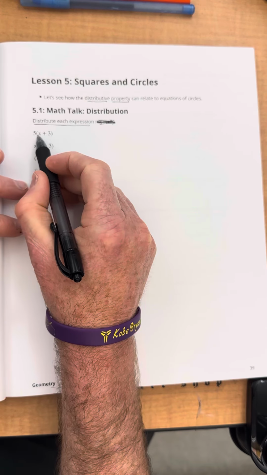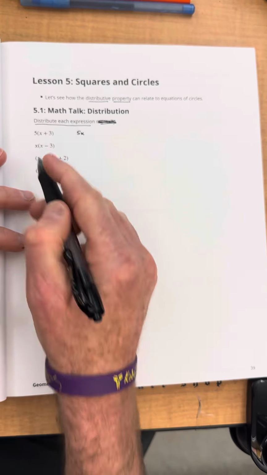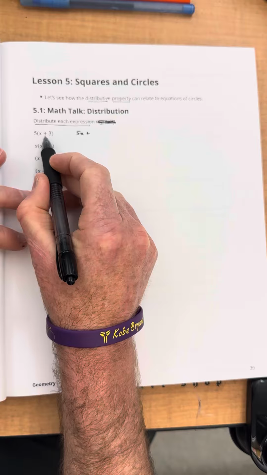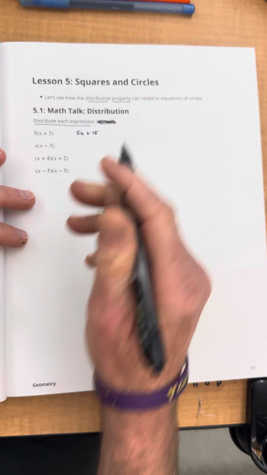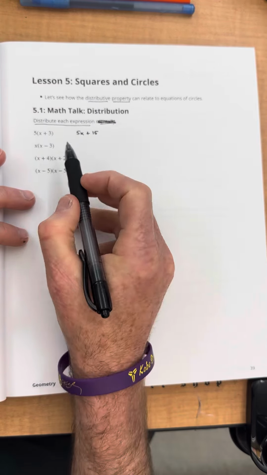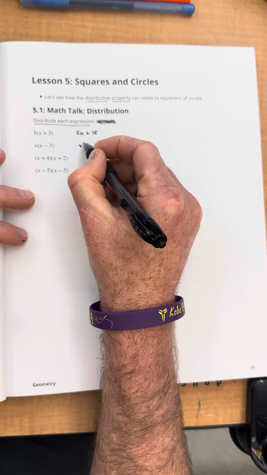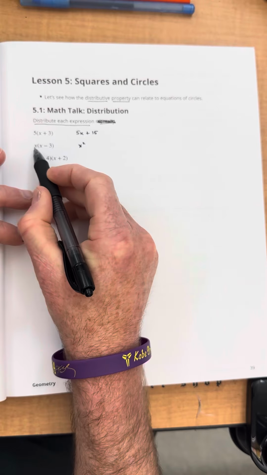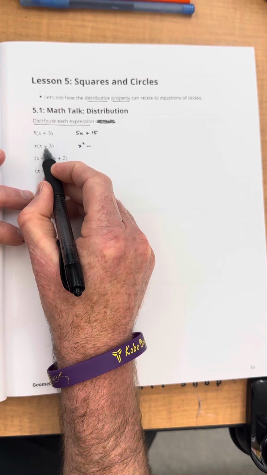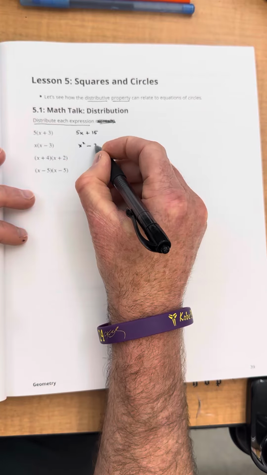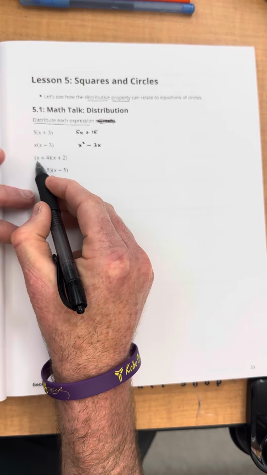Okay, so the 5 times the x is 5x plus, because there's a plus sign right here, 5 times 3 is 15. Okay, x times x is x squared. And then you've got to go minus, because there's a minus sign. And then 3 times x is 3x.